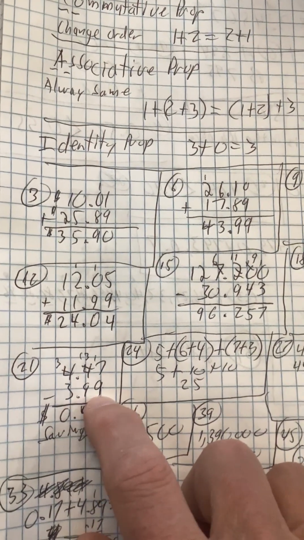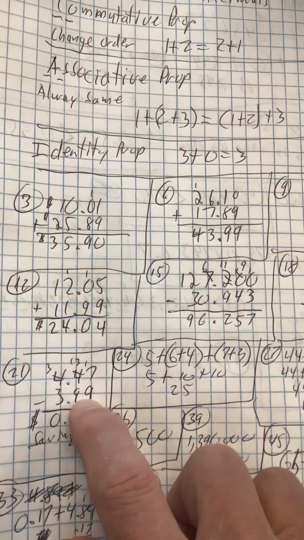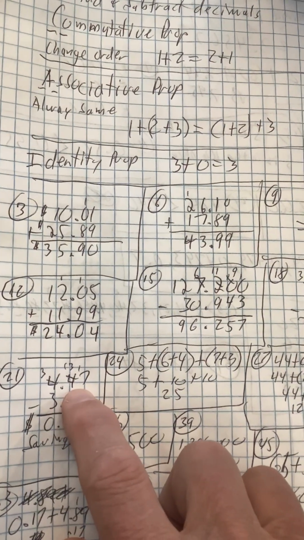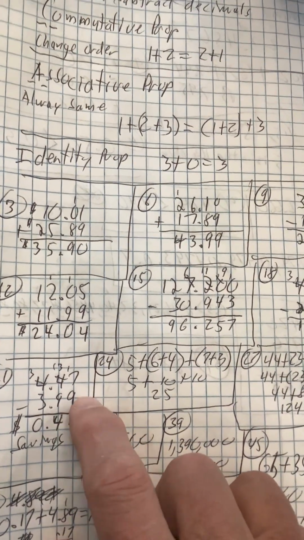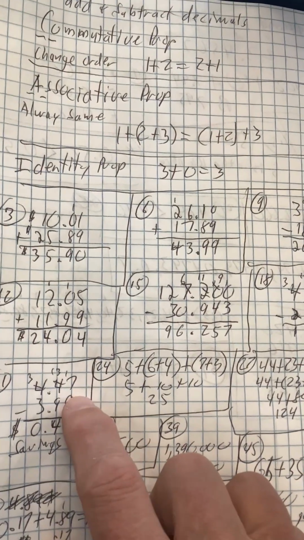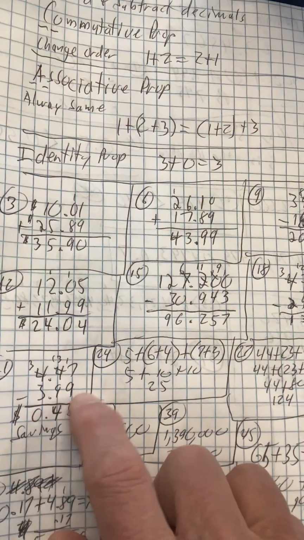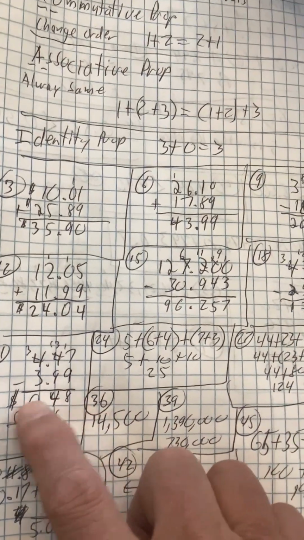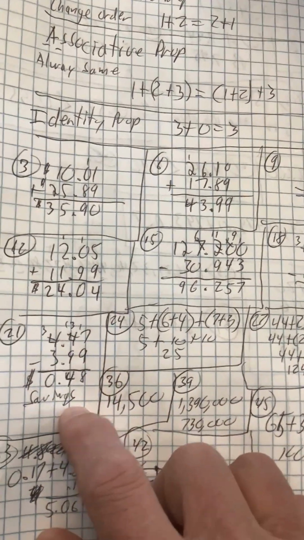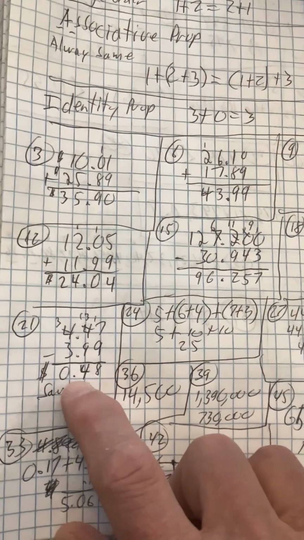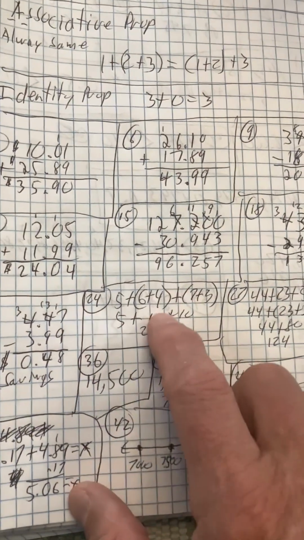And again, you could subtract this in your head. Minus 4 would be 47 cents, but it's going to be 48 cents because it's not minus 4, it's $3.99. So that's how I would have subtracted rather than doing that borrowing stuff. Maybe that's your savings.